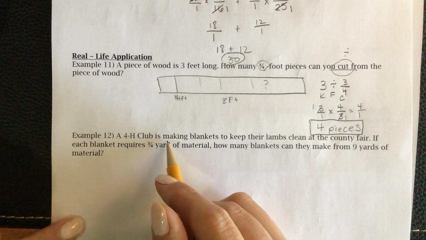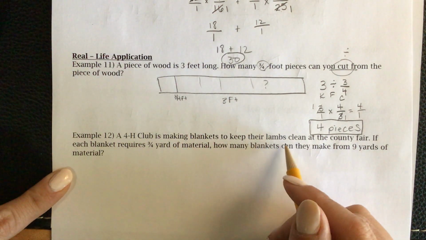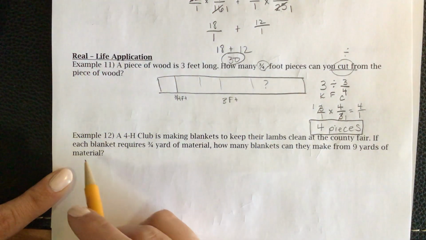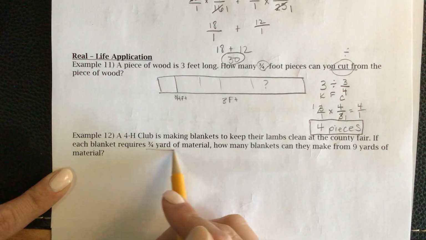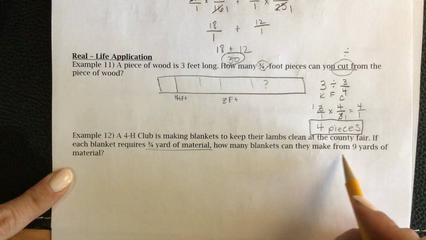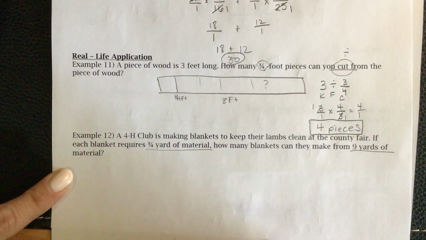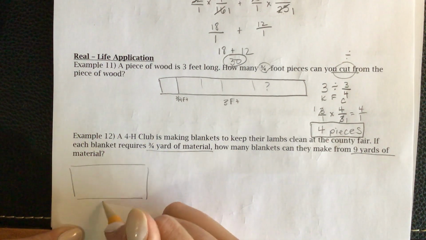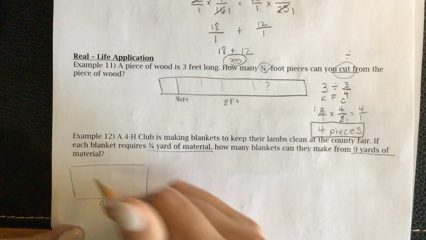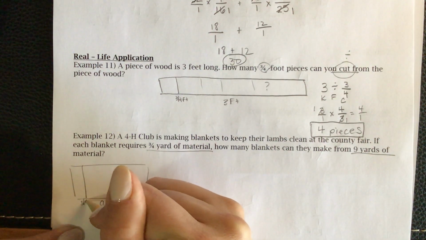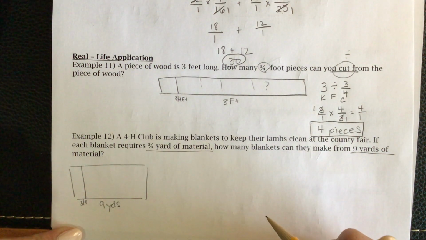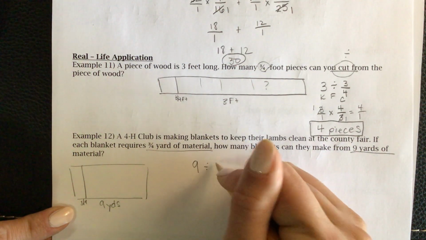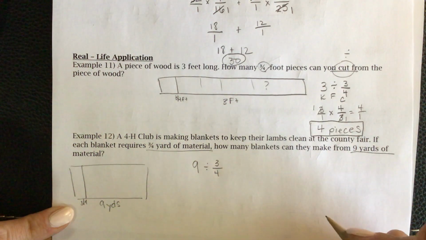A 4-H club is making blankets to help their lambs clean at the county fair. If each blanket requires 3/4 yards of material, how many blankets can they make from 9 yards of material? So again, they have 9 yards of material, and they can cut 3/4 out. How many are they going to use? So again, we have 9 yards divided by 3/4 yards.